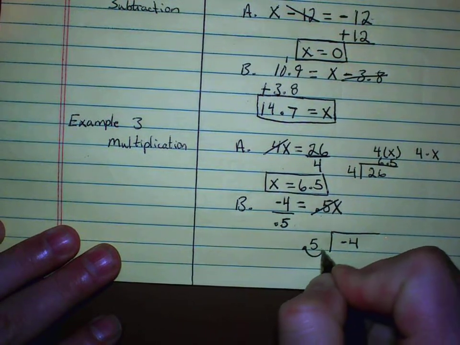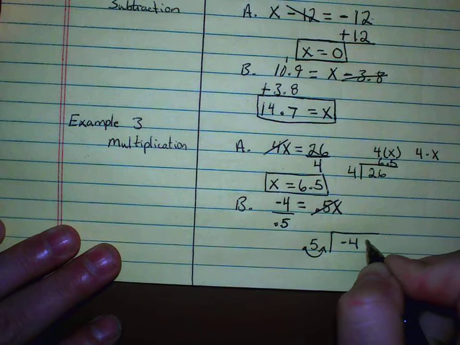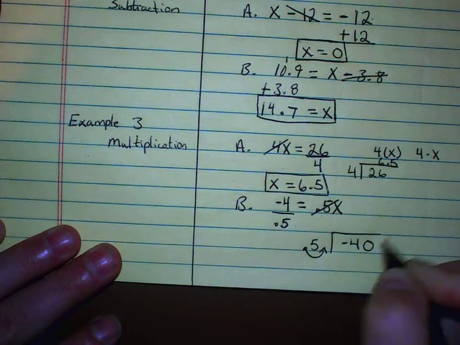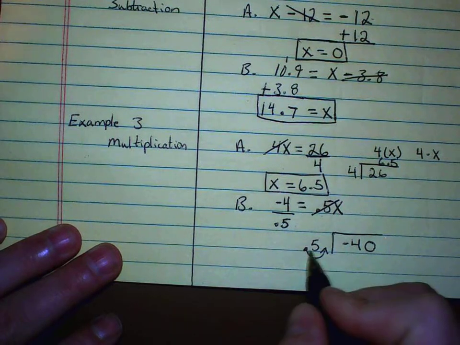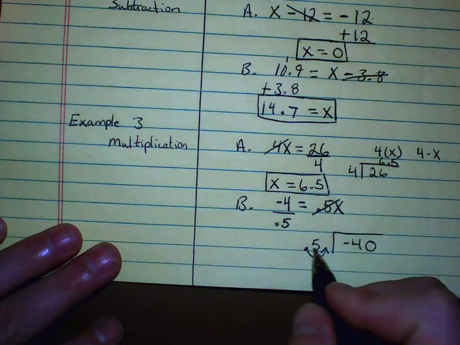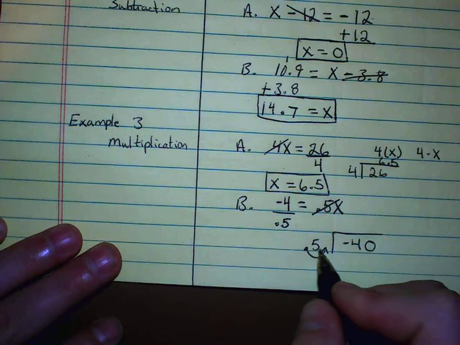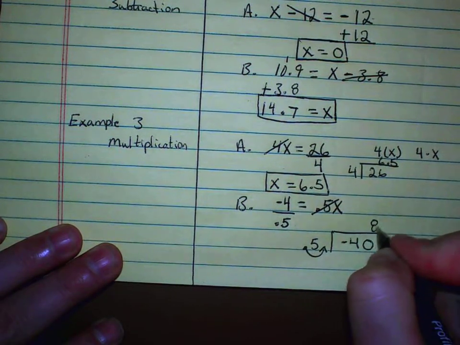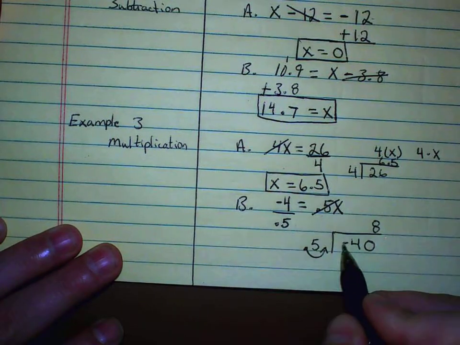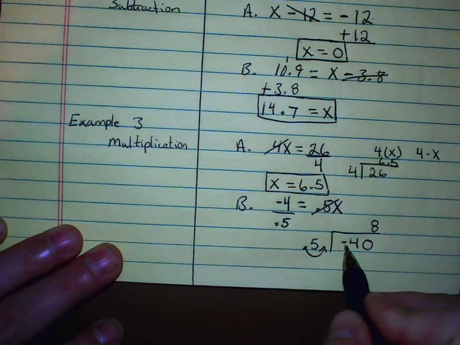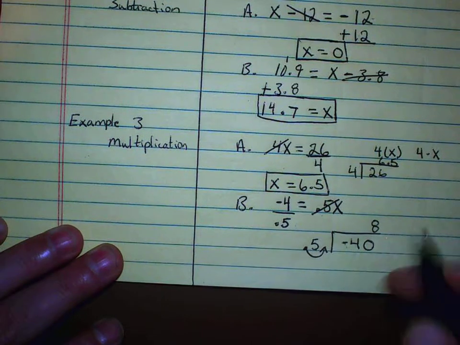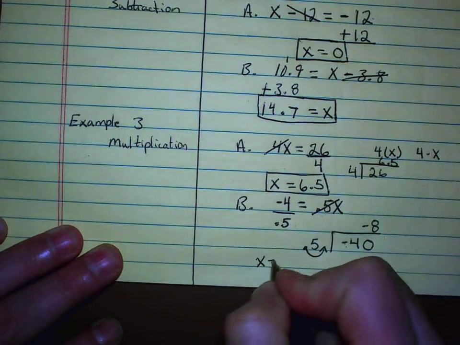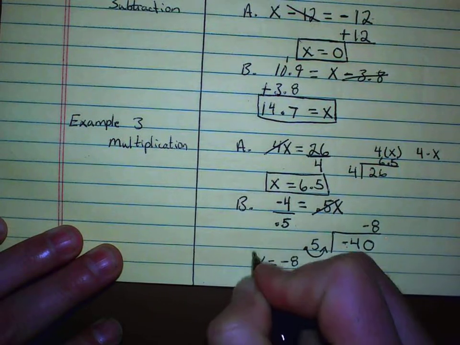This decimal has to be moved. When it's moved, I have to add a 0 over here since the decimal will be on the back. So now the equation is not 0.5 dividing into -4, it's 5 going into -40. Well, 5 goes into -40 8 times. Now, a positive and a negative in a multiplication or division problem generates a negative answer. So x will equal -8.